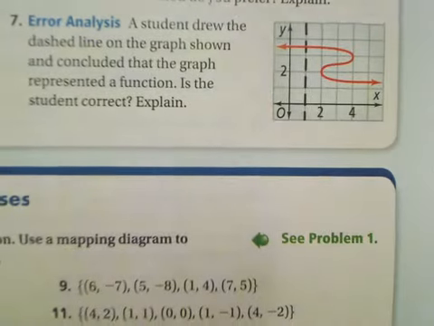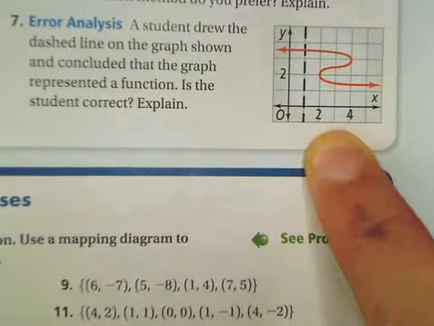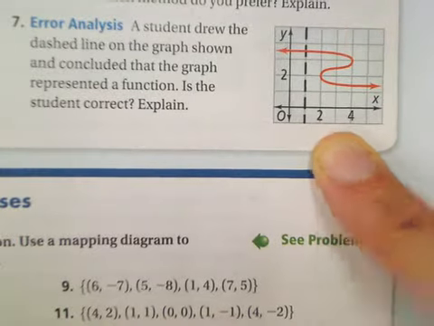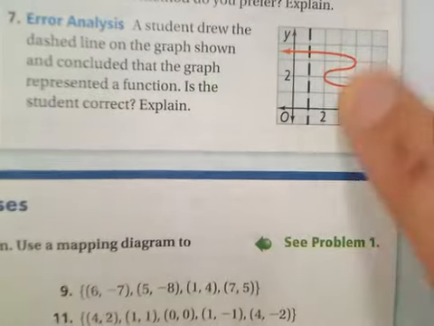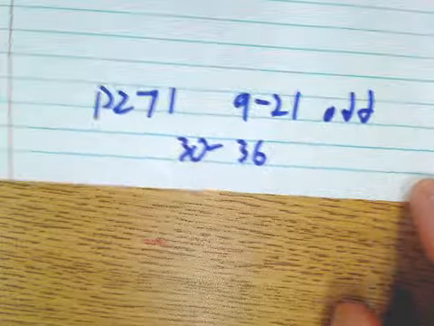Okay, and so someone applied the vertical line test here. They drew that dashed line right there, and it only hit one time. This as a function. Well, that's true that they drew that, but you could draw another line right here that would hit more than once. So you can draw that line anywhere, and it'll hit more than once. Then it is not a function. Not a function.